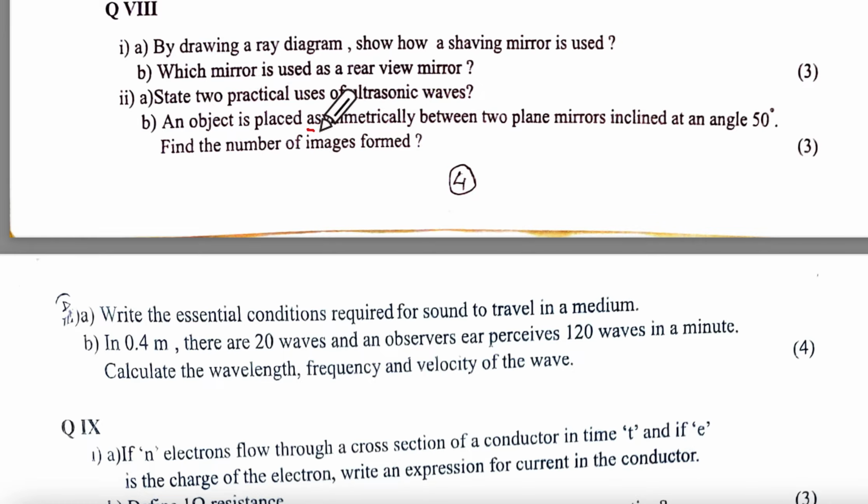Now, asymmetrically. So what is your theta? Theta is 50 degrees. They say n is 360 degrees upon 50. This is giving us 7.2.